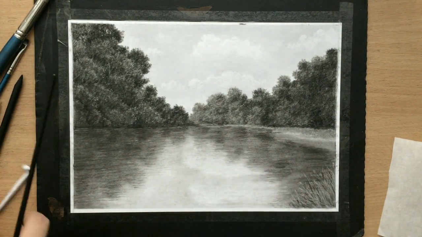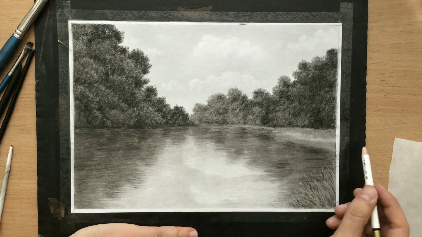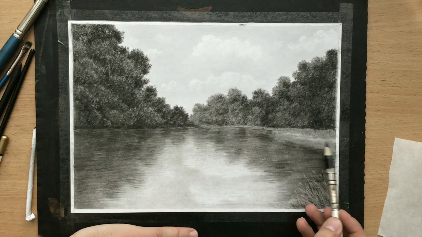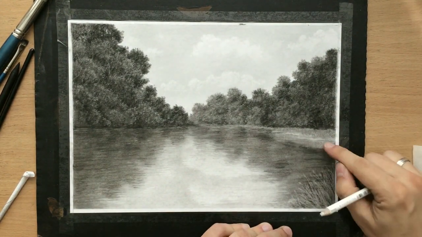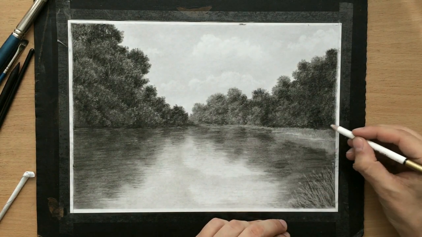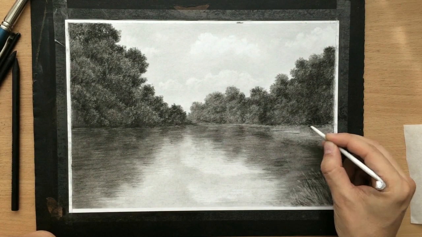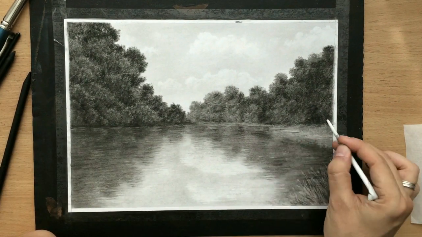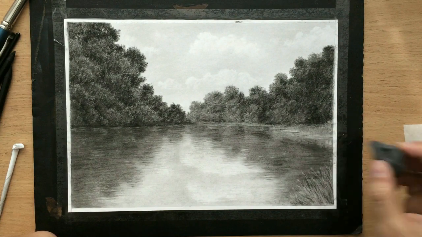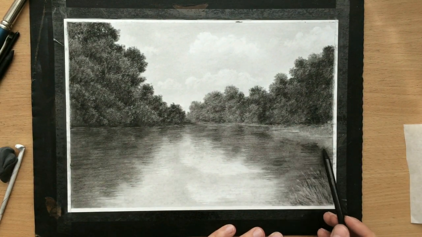And I'm going back in with a pencil eraser to make some of these areas lighter and to make the reflection match that area a little bit more. And a few more of these darker details.